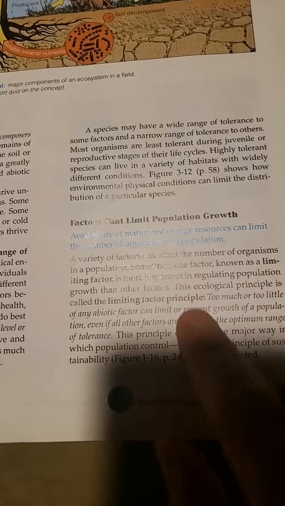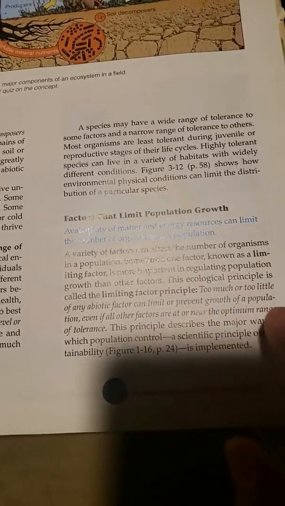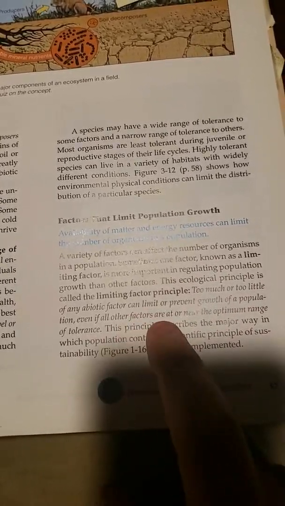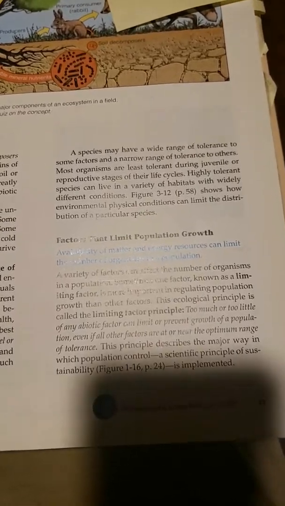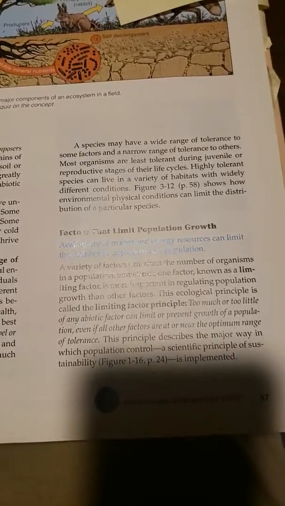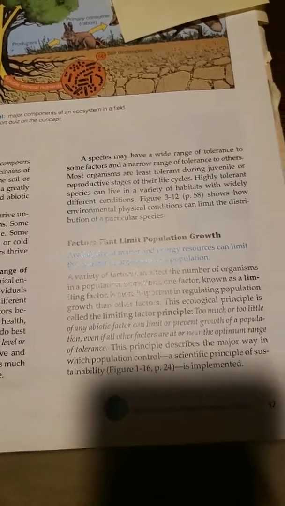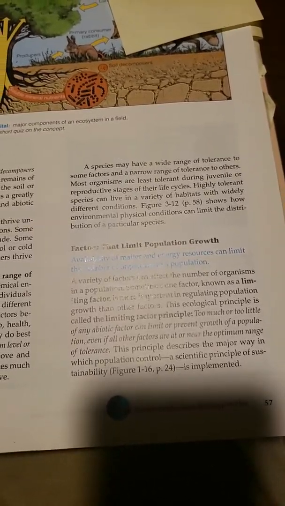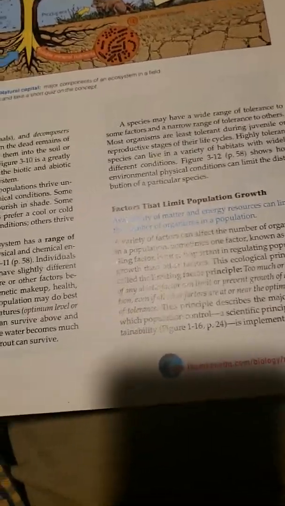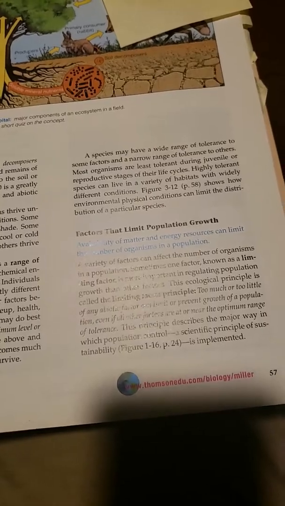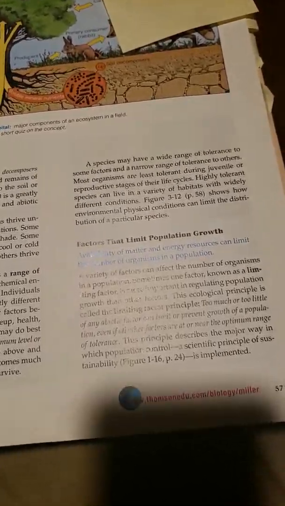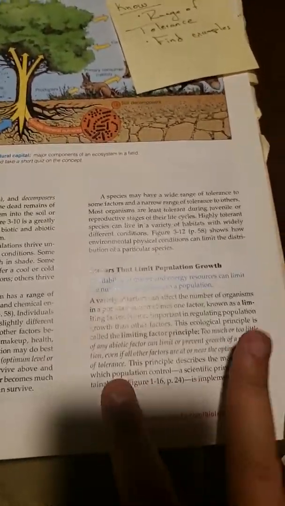So just limiting factor principle. So too much or too little of any abiotic factor can limit or prevent growth of a population. So basically, if there's too little rainfall, if there's too much rainfall, if there's too much sun, if there's not enough wind, etc., etc., etc.